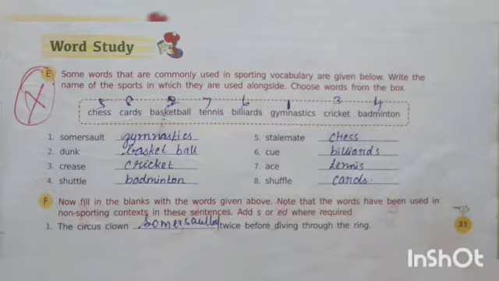Now look at the first one. That is somersault. Actually, what is somersault? Do you know the meaning of somersault, my dear children? First one, somersault. The meaning of somersault is a movement in which a person turns forward or backward in a complete revolution along the ground or in the air, bringing the feet over the head.